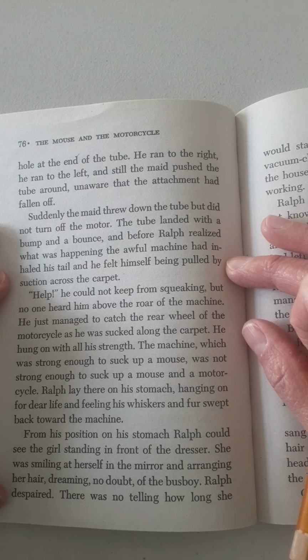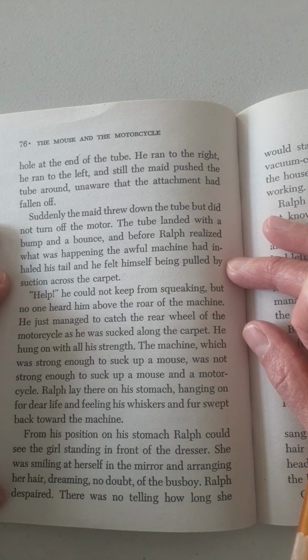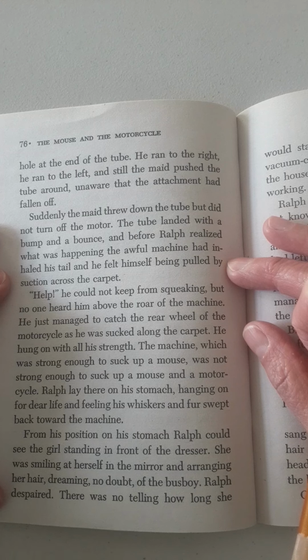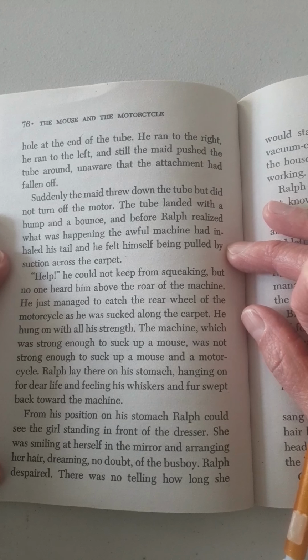The machine, which was strong enough to suck up a mouse, was not strong enough to suck up a mouse and a motorcycle. Ralph lay there on his stomach, hanging on for dear life and feeling his whiskers and fur swept back toward the machine. From his position on his stomach, Ralph could see the girl standing in front of the dresser.